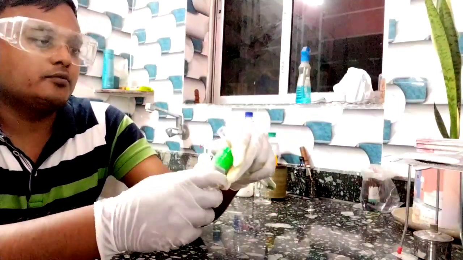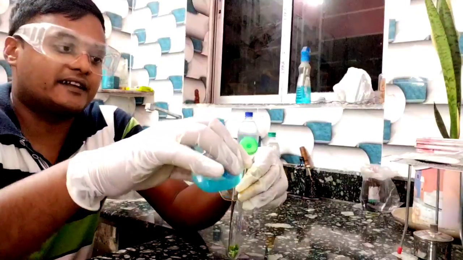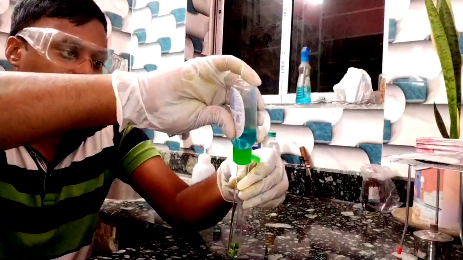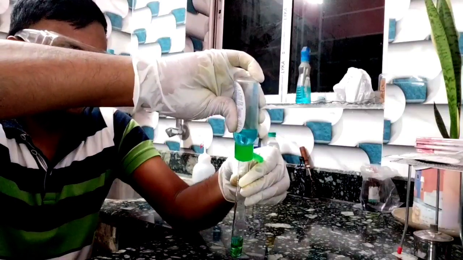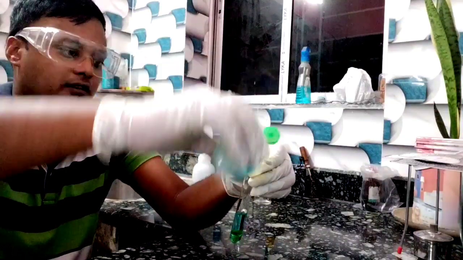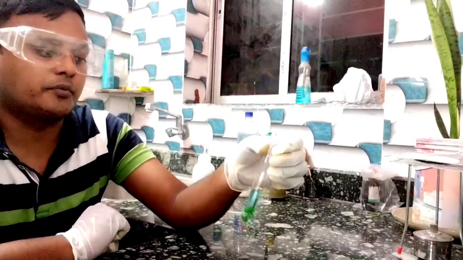Next, see, we are adding ethanol based sanitizer, not isopropanol. When you buy sanitizer, observe, it should be ethanol based. One is rubbing alcohol, which is isopropanol.